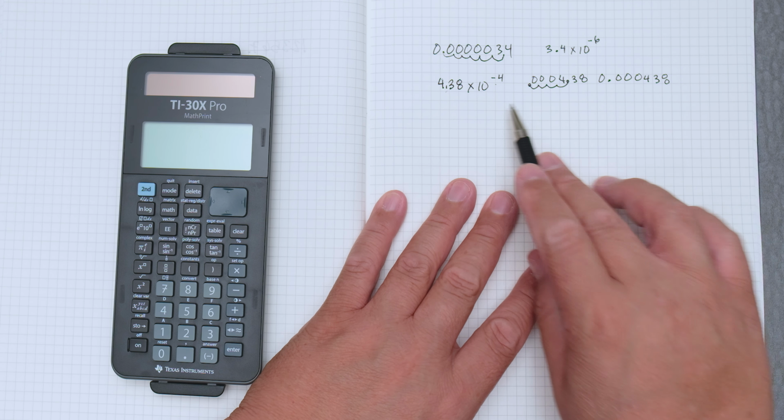And on our calculator, we can take these values and change them. If you turn on your calculator, this one's the TI 30X Pro, go to mode here and then use the pad to go to scientific notation, press enter, then quit, and we're in scientific notation. So if you enter 0.0000438 and press enter, it gives you the scientific notation, 4.38 times 10 to the minus 4, which is the answer right here. Pretty neat, huh?